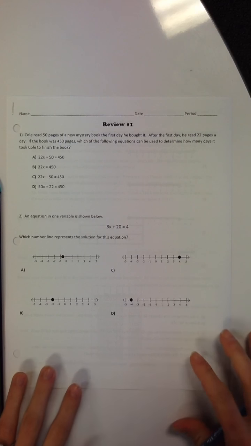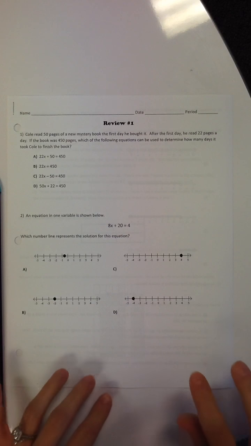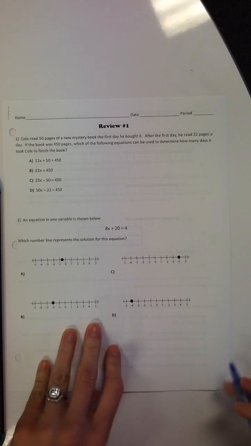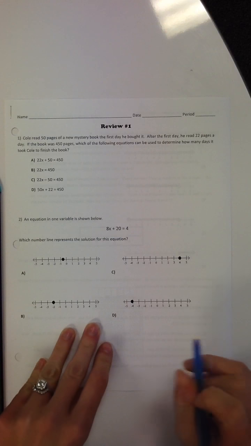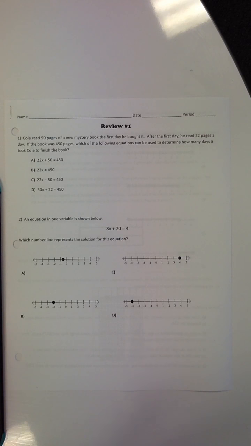Okay guys, here's the review to help you study for the test we're going to take on Thursday or tomorrow. So I'm going to go through this. You guys can follow along, check your answers, or go and work these problems with me if you're stuck.